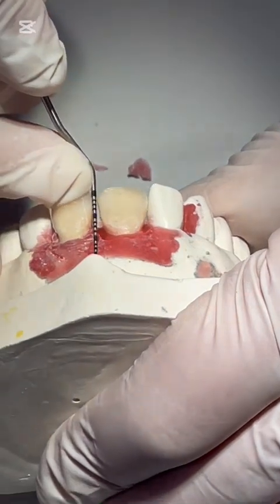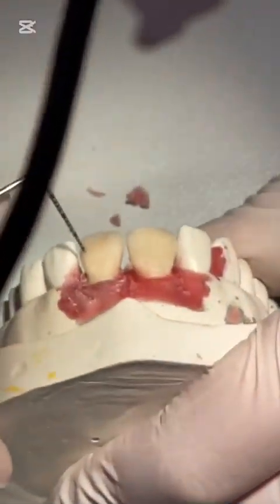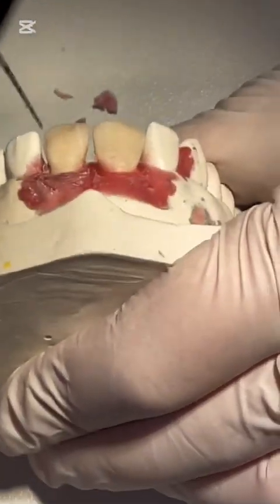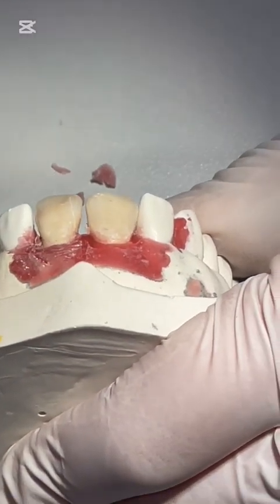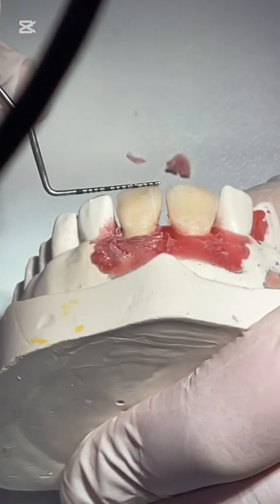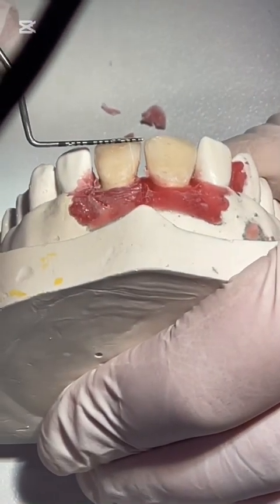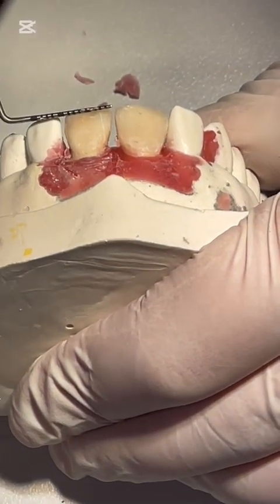So if I want to make the left central incisor similar to the right one, I have to increase the width. Here we said the width is 8, but here it is 11. So I should add 3 millimeters more, 1 millimeter from the mesial and 2 millimeters from the distal, right?